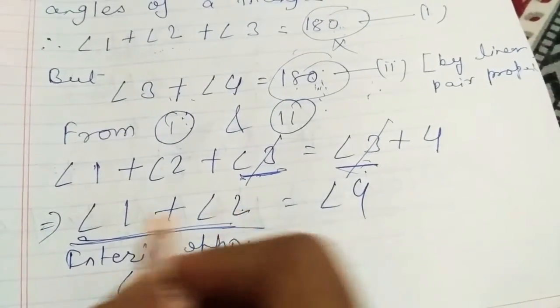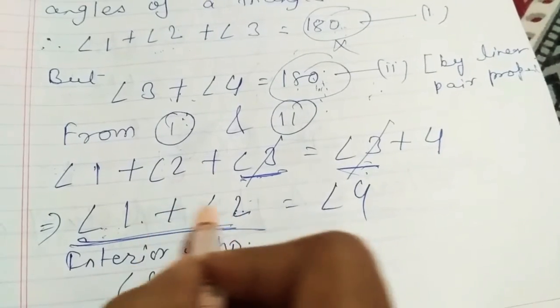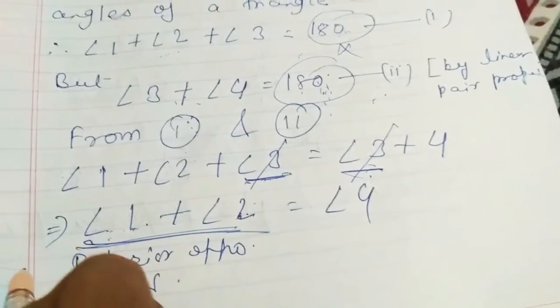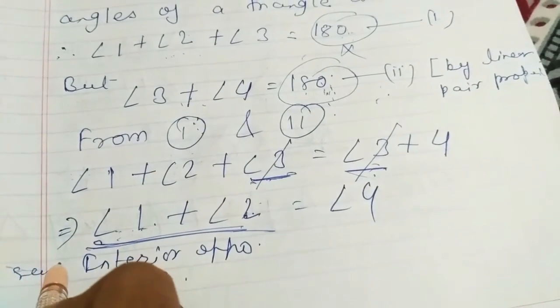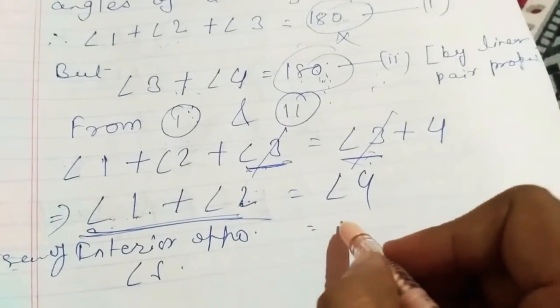So you can see, check it here, you can see here that angle 1 plus angle 2, that means sum of, so you can write here sum of interior opposite angles equal to an exterior angle.